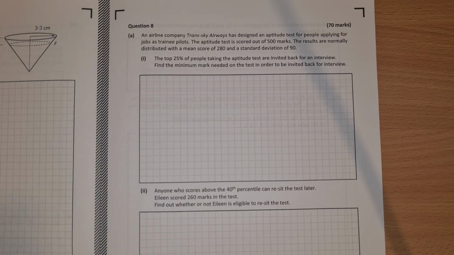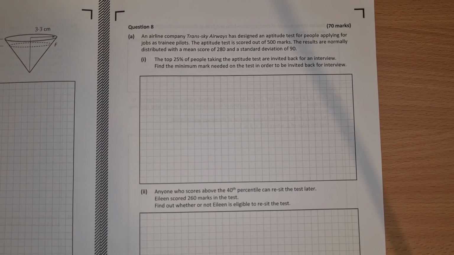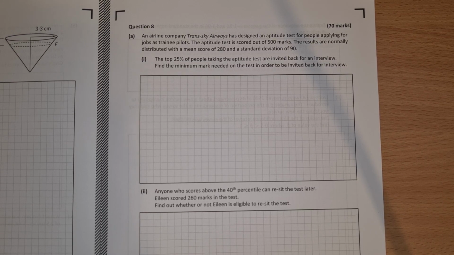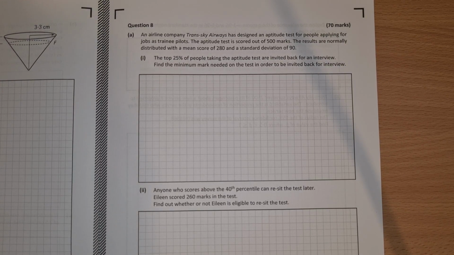Looks tricky enough. I'm thinking something along the lines of, if you can convert 25% into a Z score, and then you'll be able to figure out the marks from there using your standard deviation of 90. So I'll just have to have a bit more of a think about that.